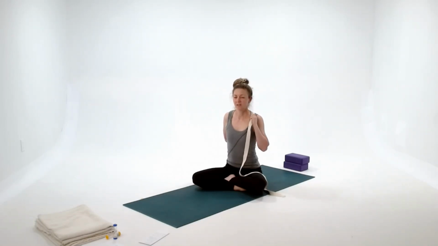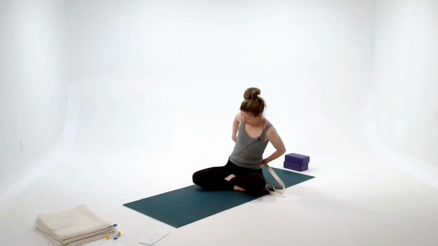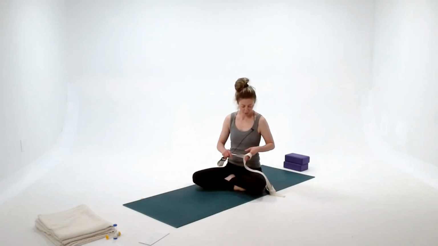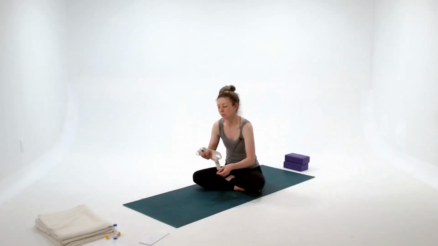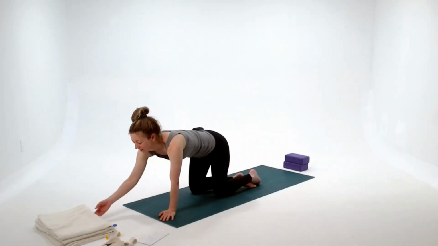And then slowly, slowly release. Oh, that feels so much better. If we were actually focusing on Gomukhasana, we would do the full position of the arms, both top and bottom, but we're just trying to get everything loosened. So we'll move on to one of my favorite stretches.